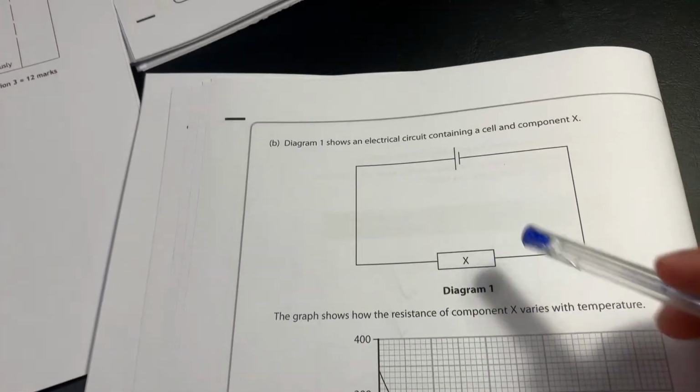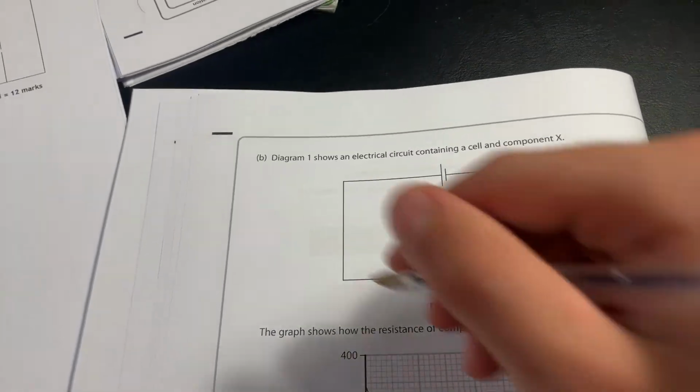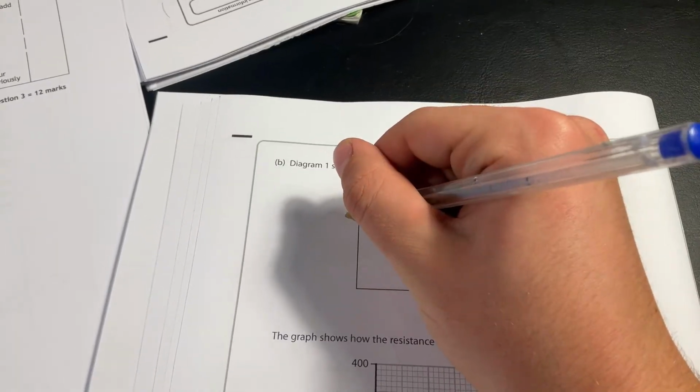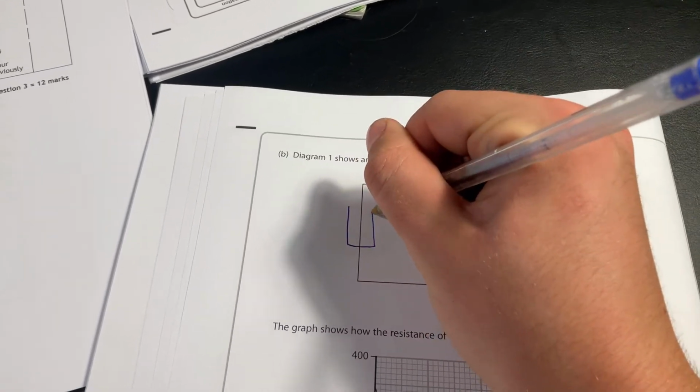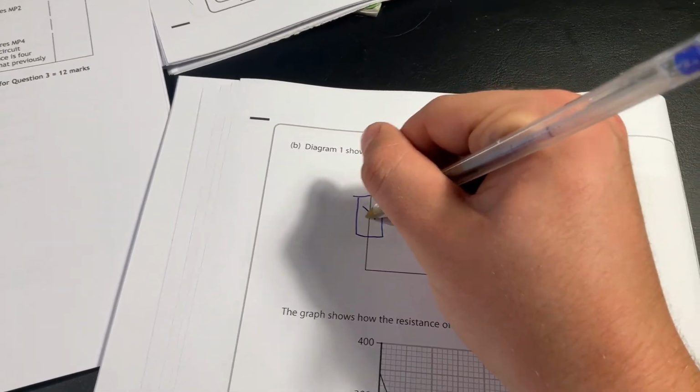Okay, it would be easier if I just show you guys. So this is the resistor we're talking about, right? Say we add another resistor X here, right?